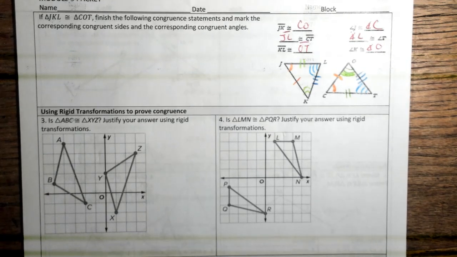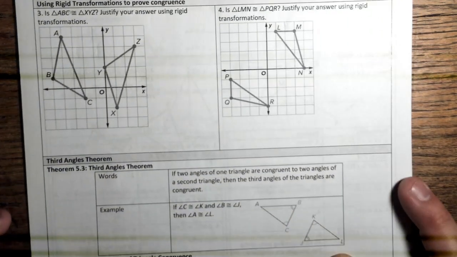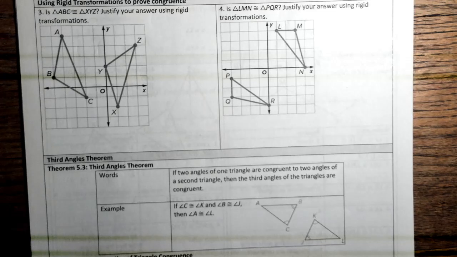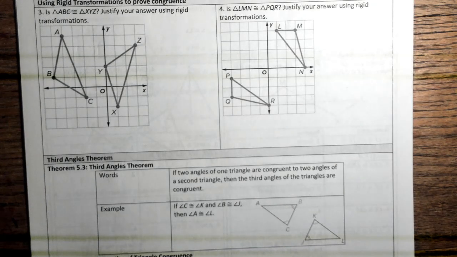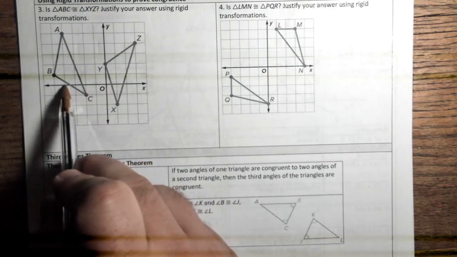All right, let's scoot up. Number 3 and number 4, again, still on page 7. Is ABC and XYZ congruent? Justify your answer using rigid transformations. So we are going to map our points here. A is at -4, +5.